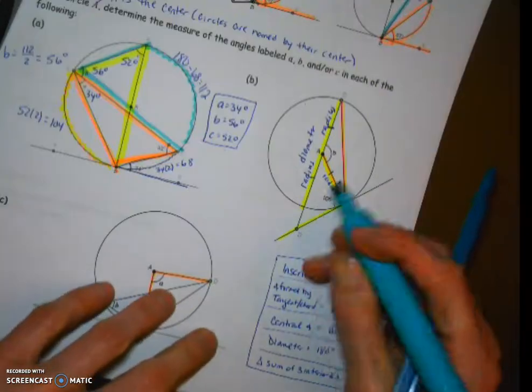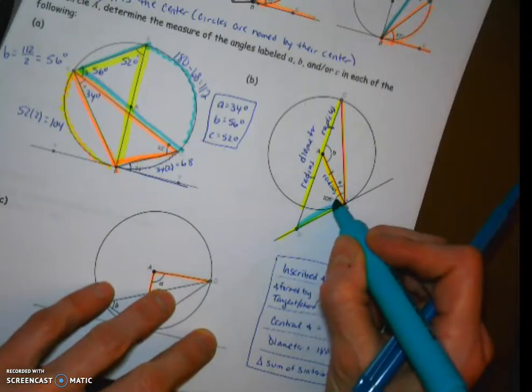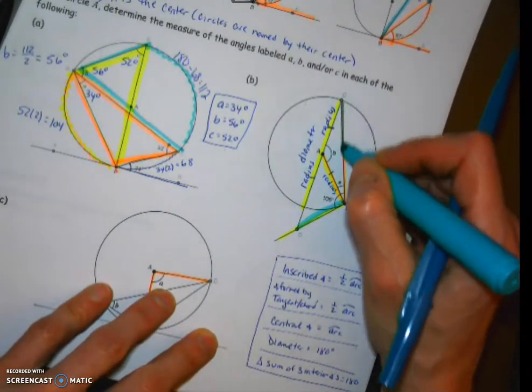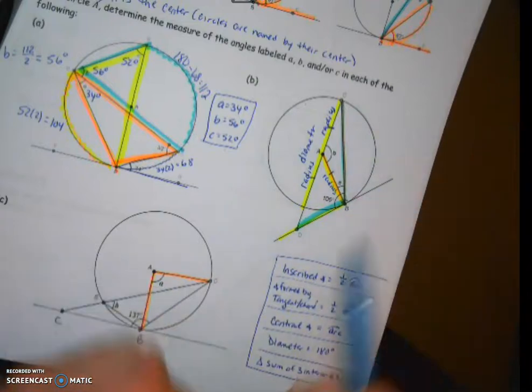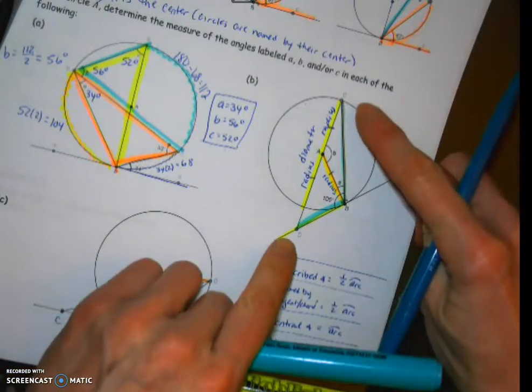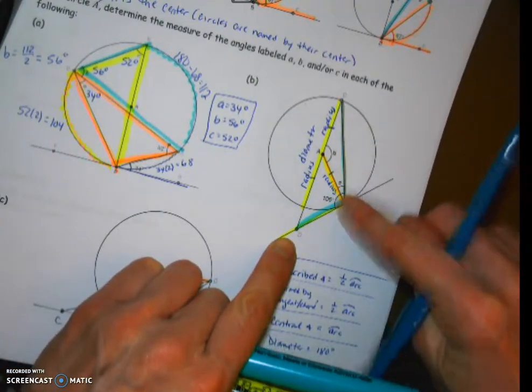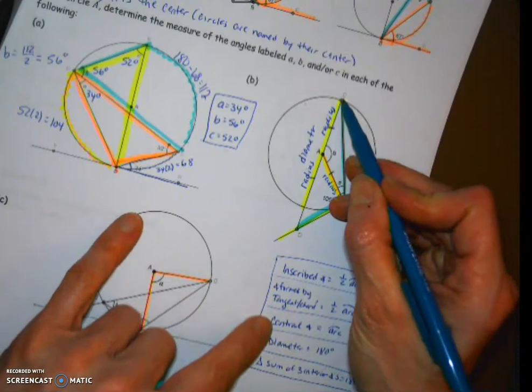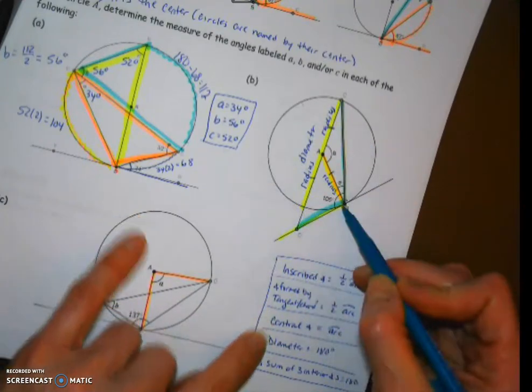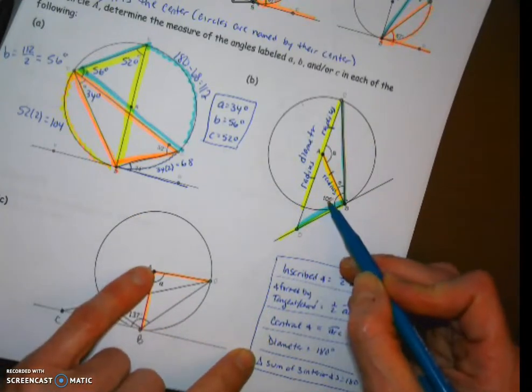All right, so let's see what they gave us. They gave us the measure of angle DBC to be 106 degrees. Now I know that this angle is formed by a tangent and a chord, which means that the entire arc from C all the way over to B is going to be twice 106.